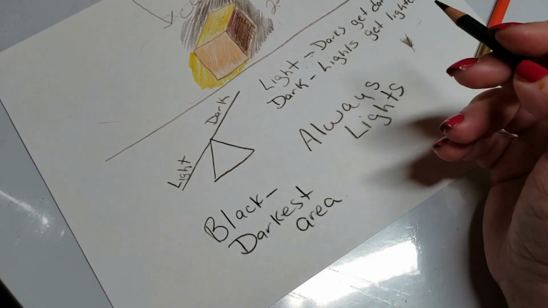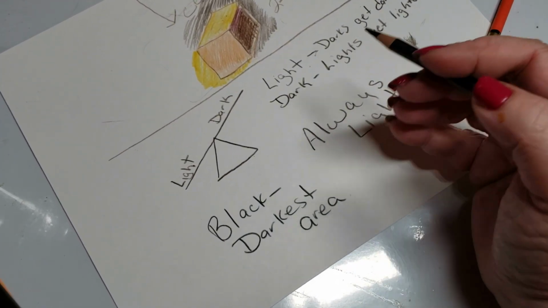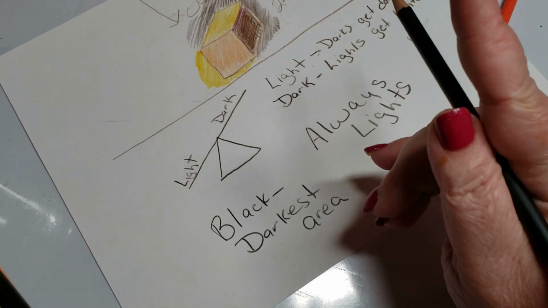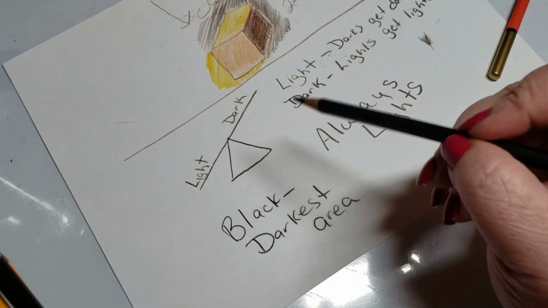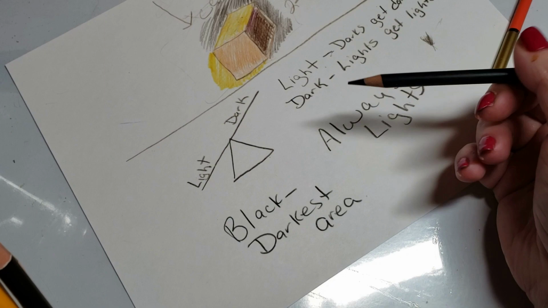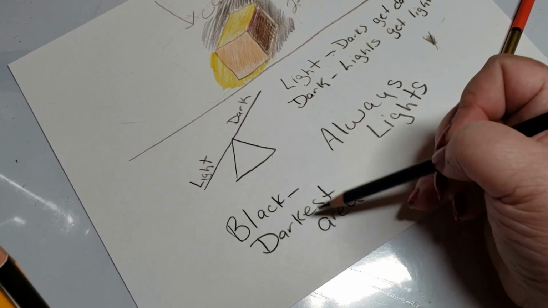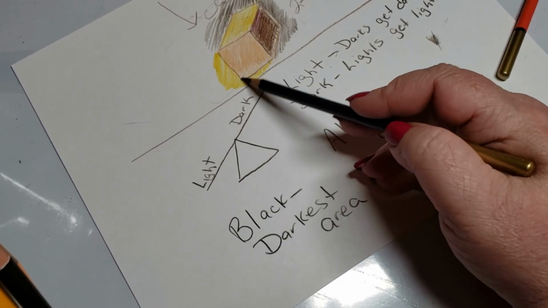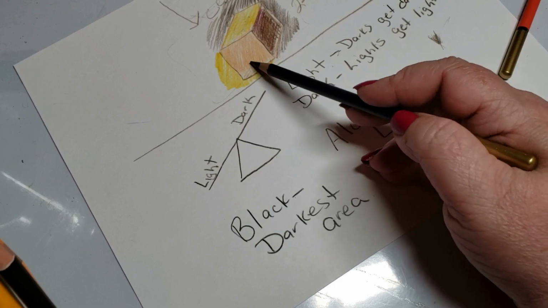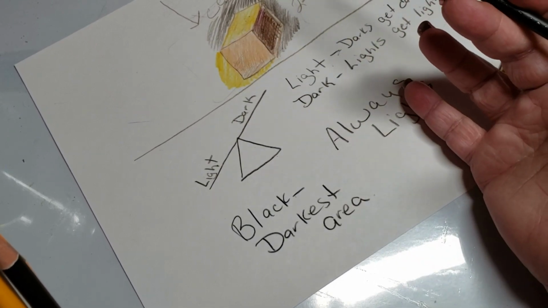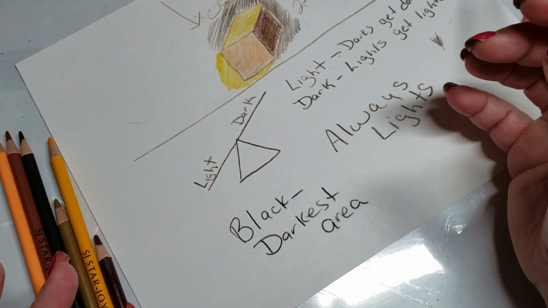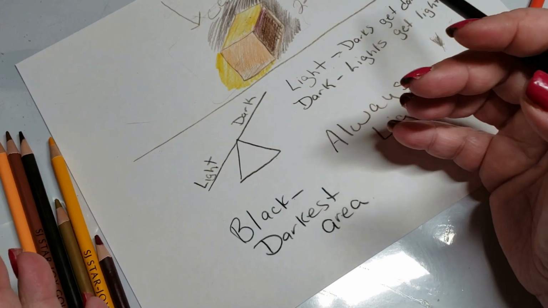Now, what are those dark areas? Well, those are going to be your certain shadow areas. We're going to learn about that in another lesson. But black is only to tone an area or shade an area to stretch a tonal value. And what do I mean by stretch?